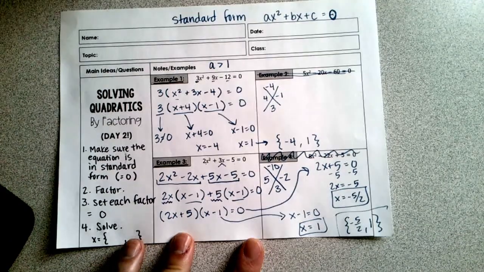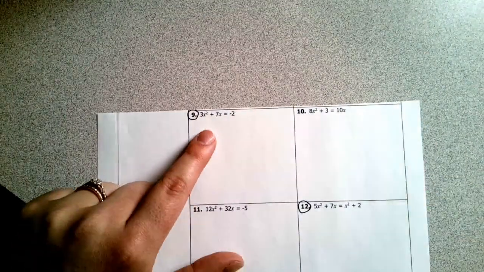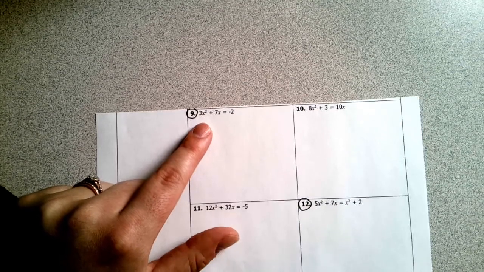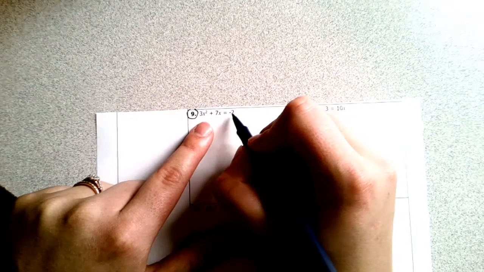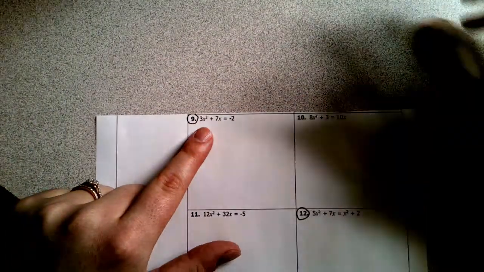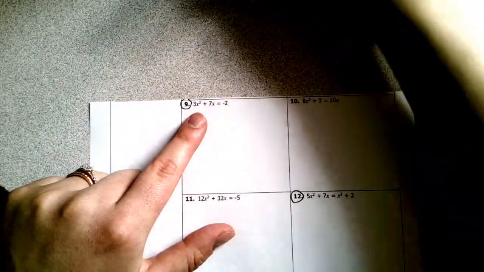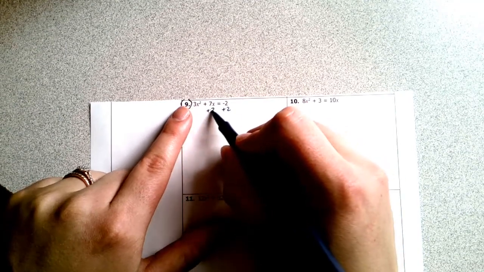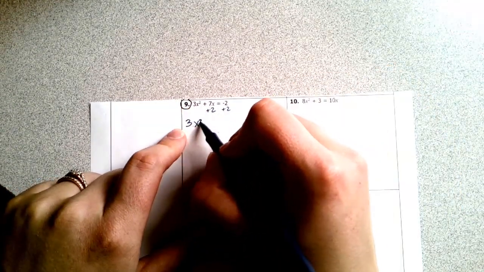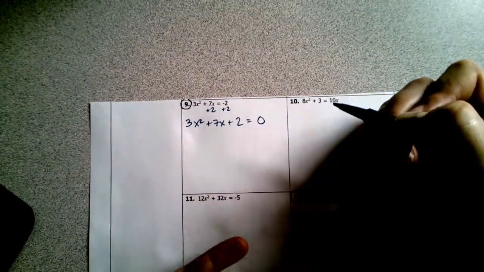All right, we'll do one more example. We're going to do this number 9 here. So step 1, is this in standard form? No, this time it's not. So it doesn't equal 0, and we need to make this equal 0. So what we do is we need to move this 2 over so we can add 2 to both sides. So we get 3x squared plus 7x plus 2, and now it equals 0, and we're ready to factor.